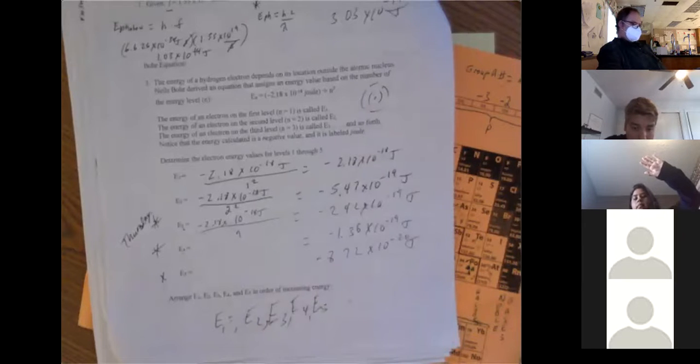So third level. Is that the one further away from the nucleus? It says the third level is negative 2.42 times 10 to the negative 19 power joule, and the second level is negative 5.45 times 10 to the negative 19th.